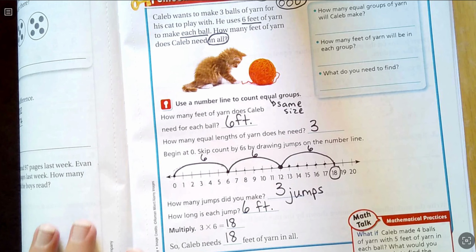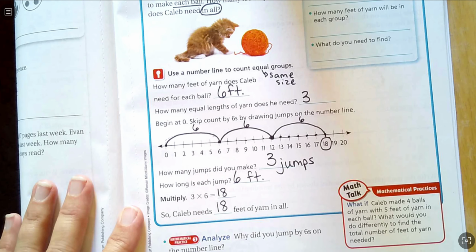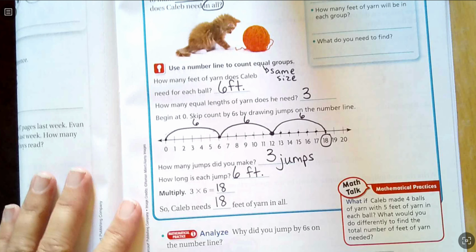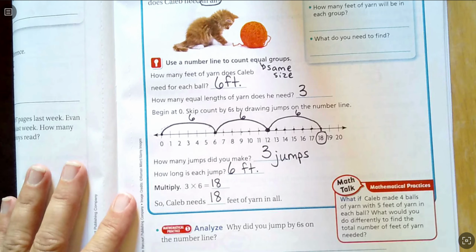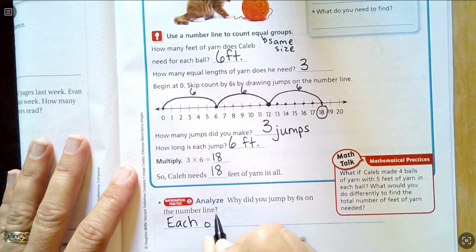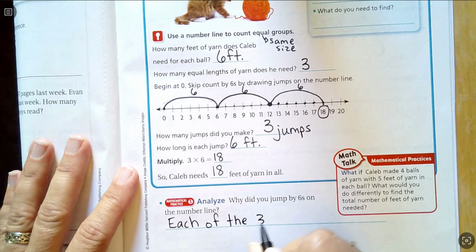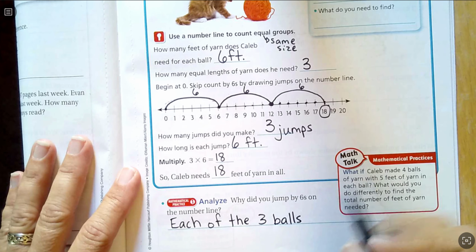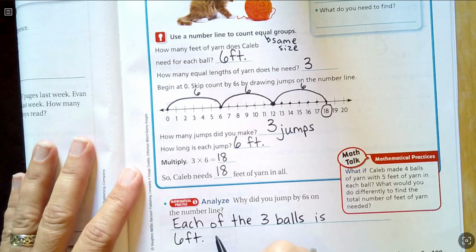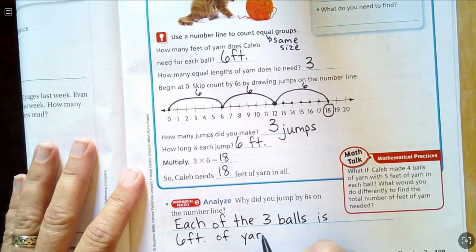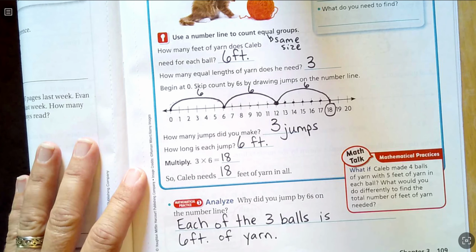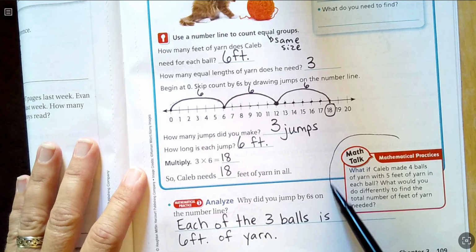Now let's look at the bottom. It says, I'm going to analyze. Why did you jump by 6s on the number line? So why did we do that? Well, each of the 3 balls is 6 feet of yarn. That's why, right? I had 3 balls of yarn, each was 6 feet. Now here's a little math talk.